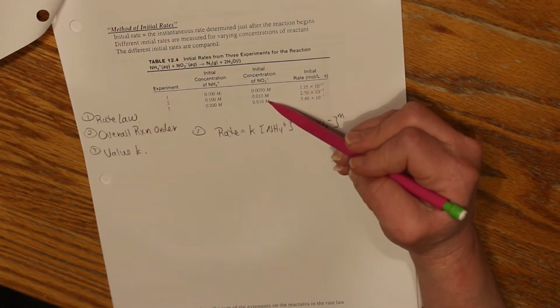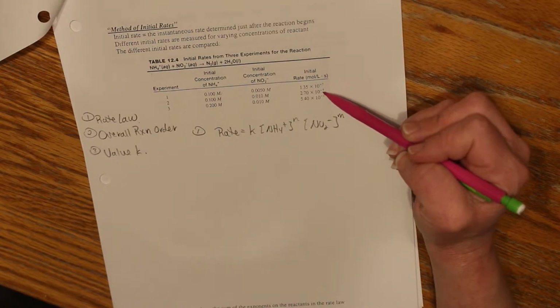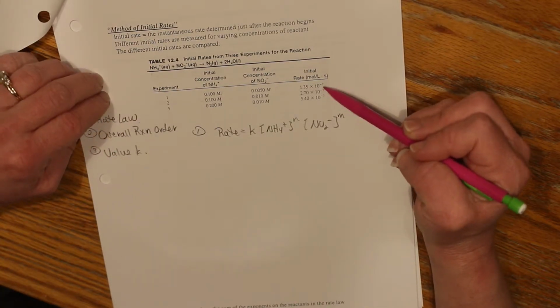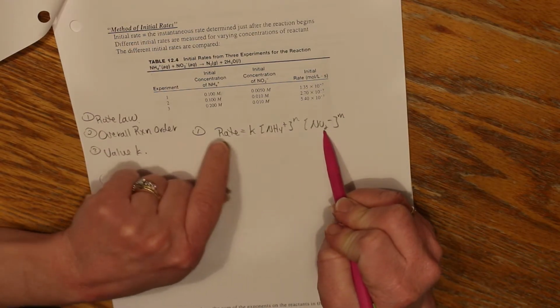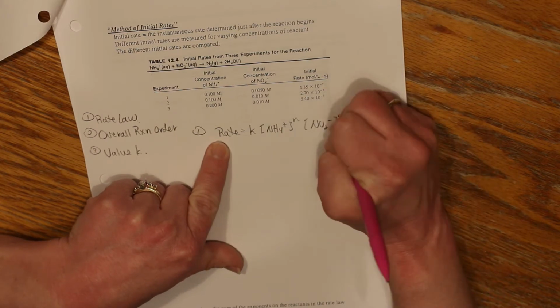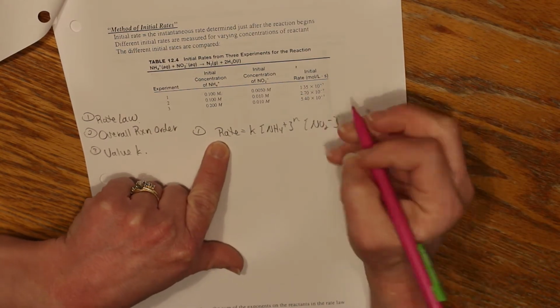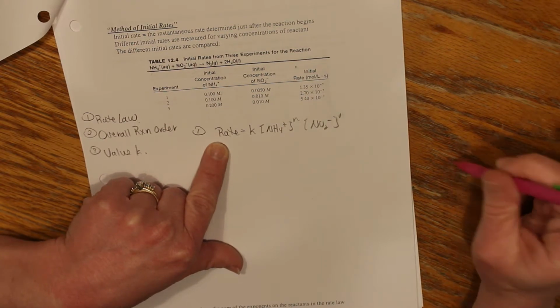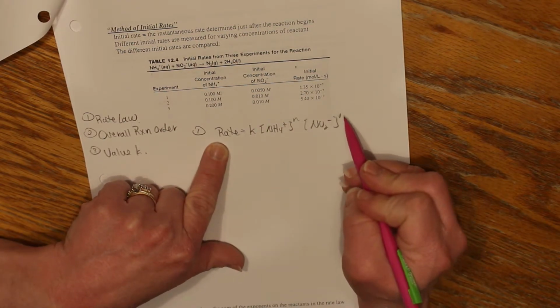When I double nitrite, look at that, the initial rate doubles. So if I double this and rate doubles, then that means that m is 1, and nitrite is first order. Now of course, a 1 is understood to be there, but just as we're initially starting this, I'll put the 1.